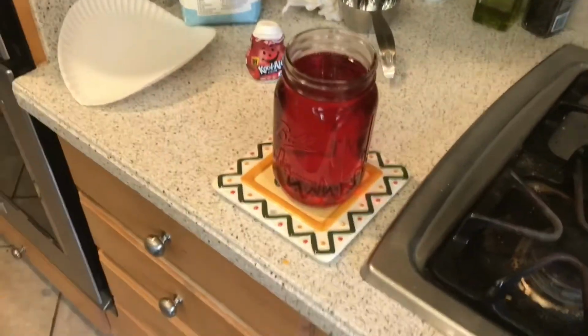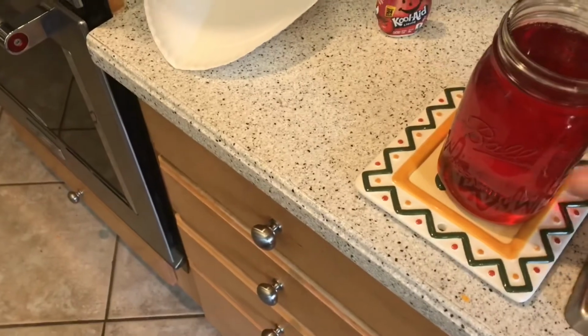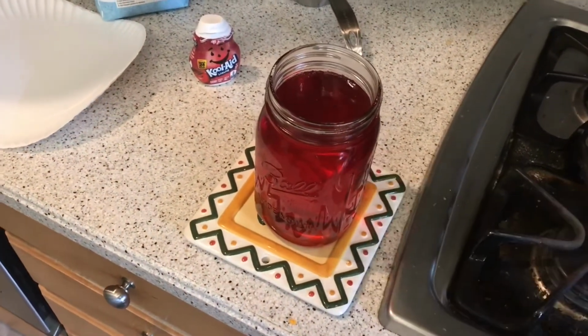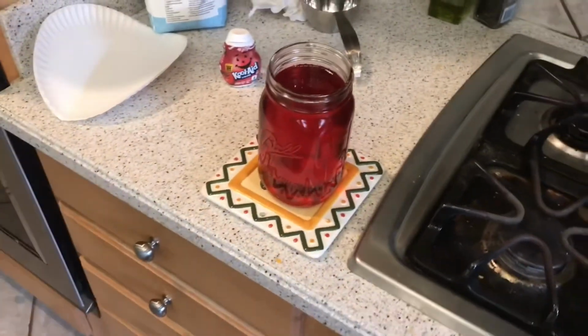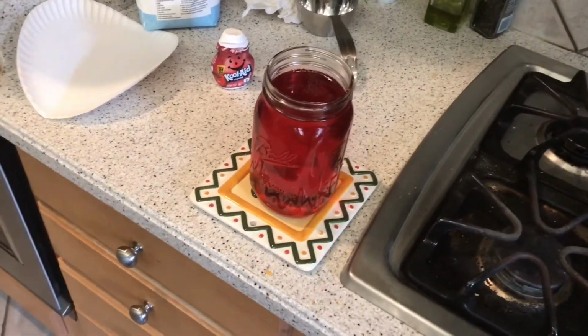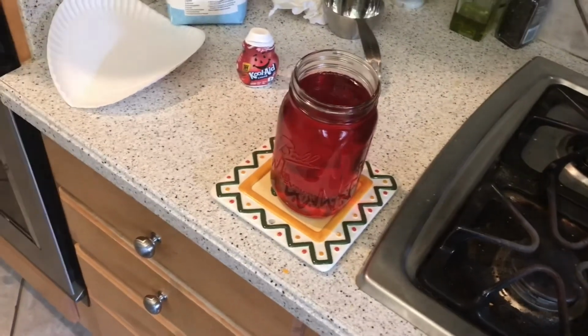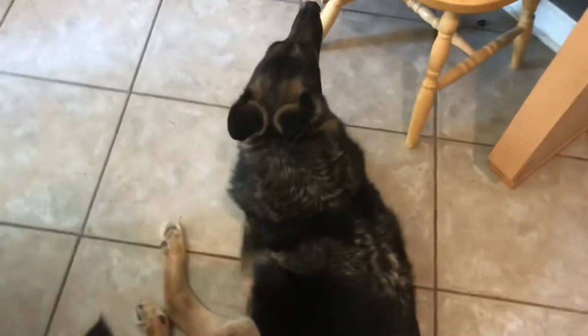As we're watching this stuff cool, it's still pretty hot. So what you may be asking is, why can't we just pour it right now into our jar with our little stick? Hey, Elsie. Hello, Elsie. Why can't we just pour it right now into our little jar with our little stick and begin our process?